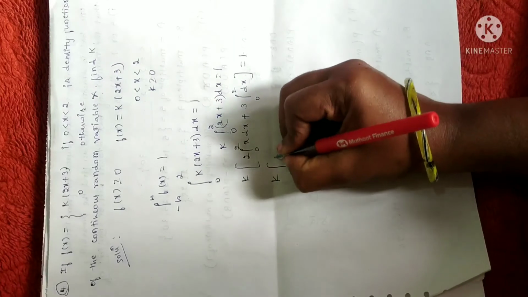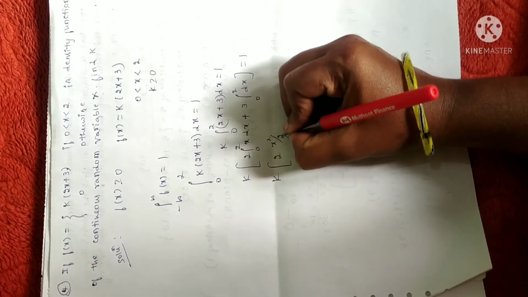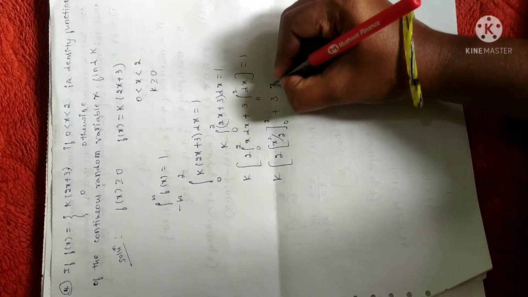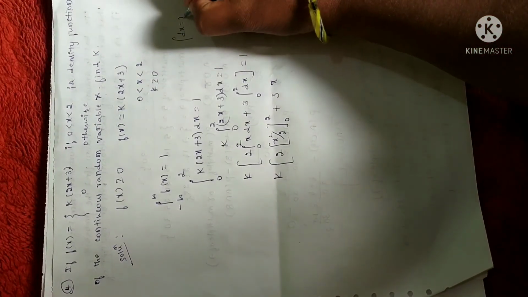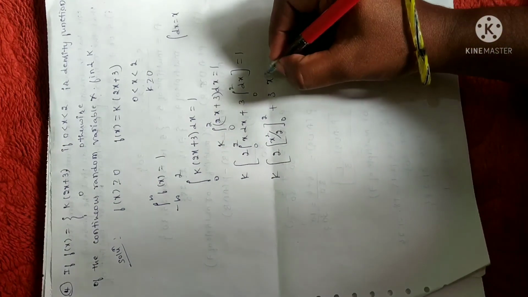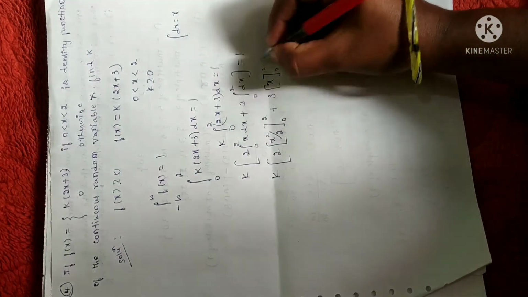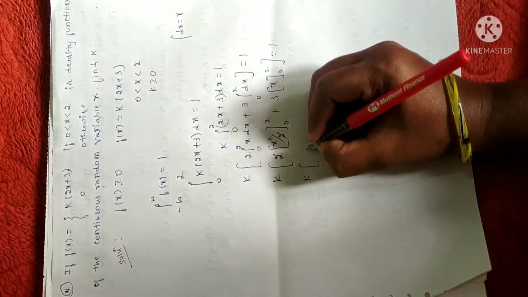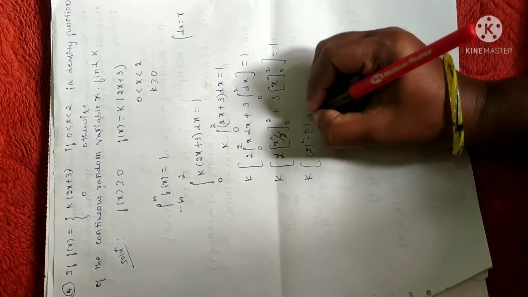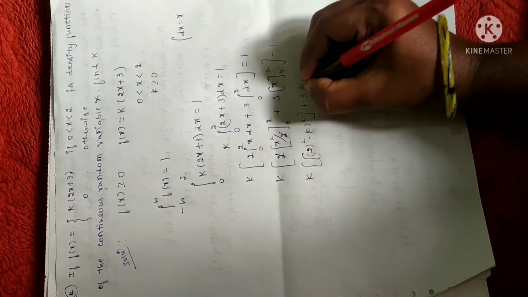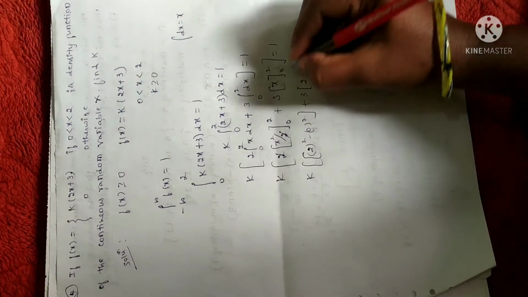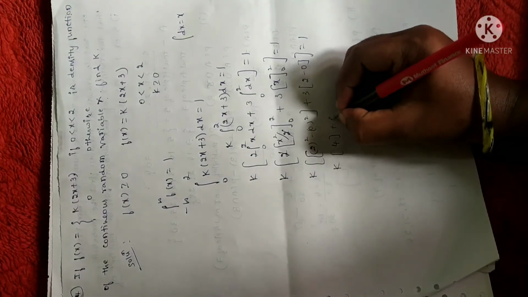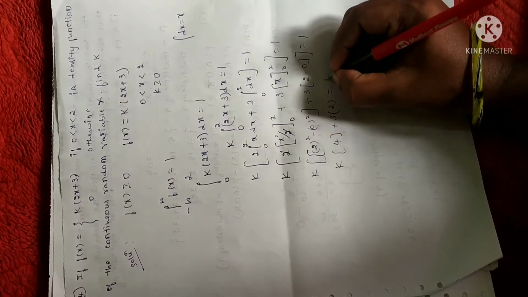Now let me evaluate. So integration of x is x square by 2. Limits are from 0 to 2. Fine. Plus 3 into integration of dx is x. Remember, integration of dx is x. Clear? So integration of dx is x. Limits are again from 0 to 2, which is equal to 1. Now 2 gets cancelled. So you will get k into x square, in the sense, upper limit is 2 square minus lower limit is 0 square, plus 3 into upper limit is 2 minus 0 lower limit is 0. Fine. Now k into 2 square value is 4, plus 3 into 2 minus 0 is 2, which is equal to 1.